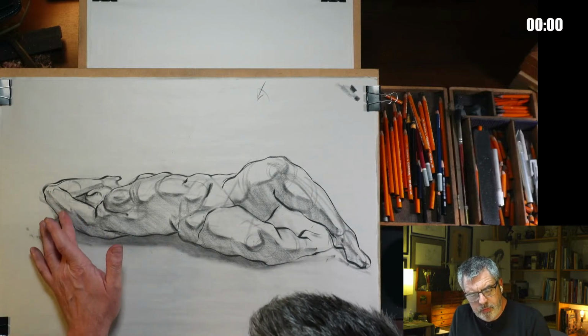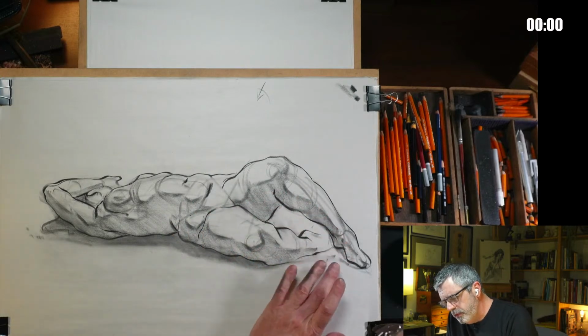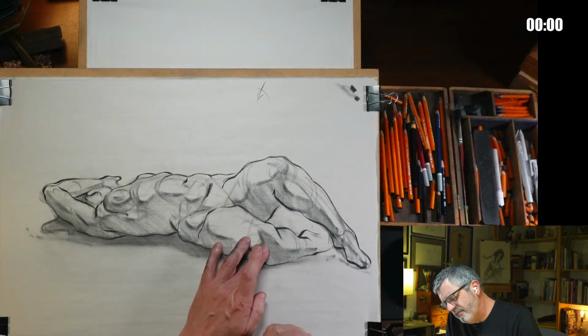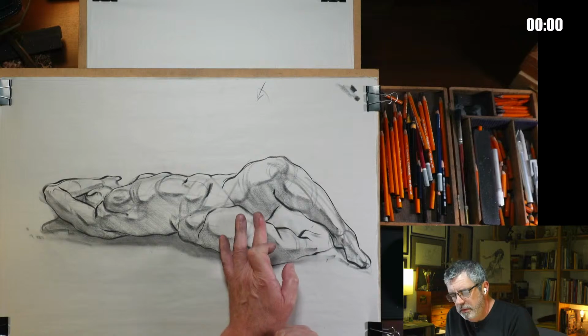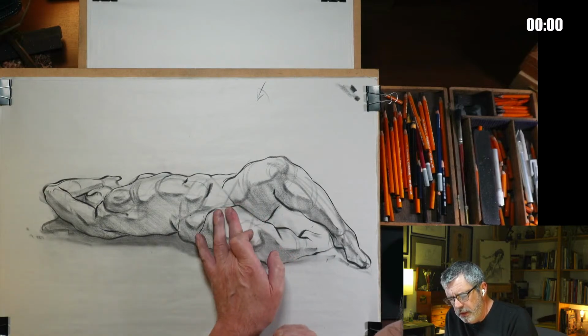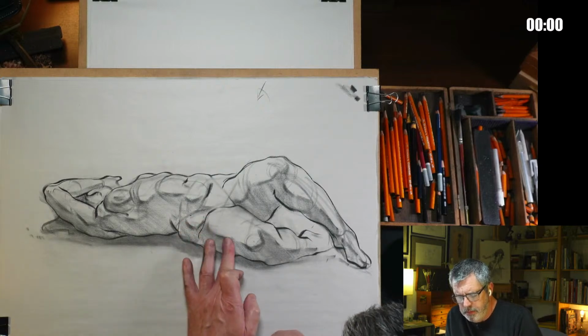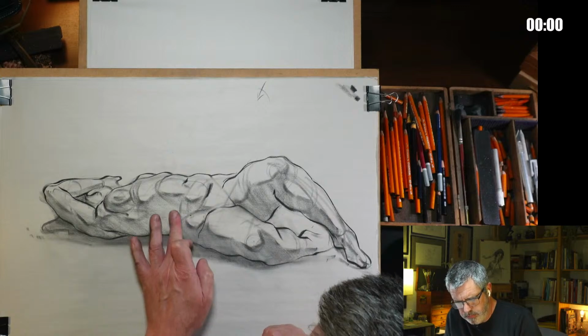All right, so we have, for all intents and purposes, essentially ignored the light on the reference, because it was just not serving us, right?